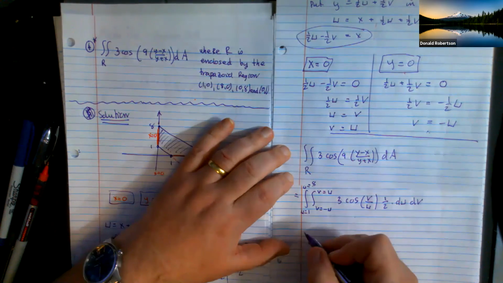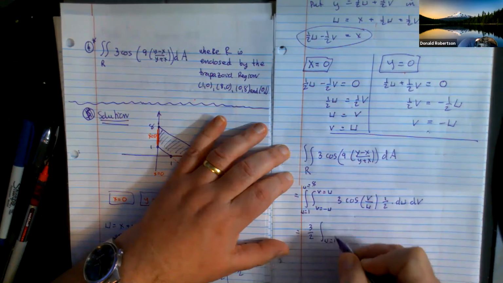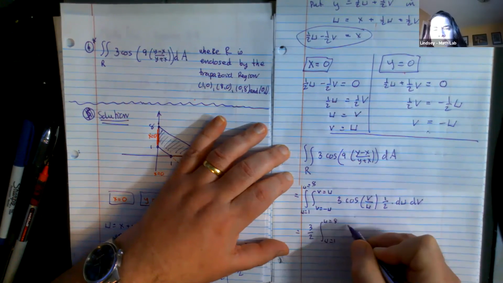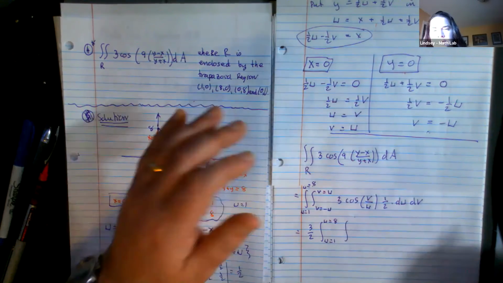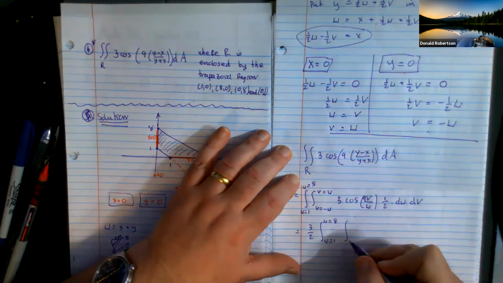So I guess I could pull out that. It's not much help, but I guess it's better than nothing. The 9 still needs to be inside the cosine, right? Oh, thank you. I dropped it. There it is. Yes, you're right.